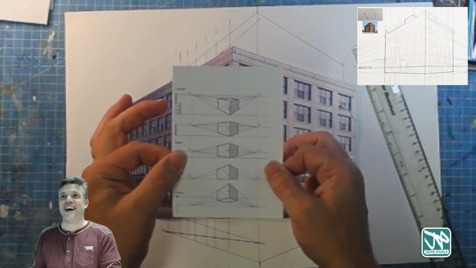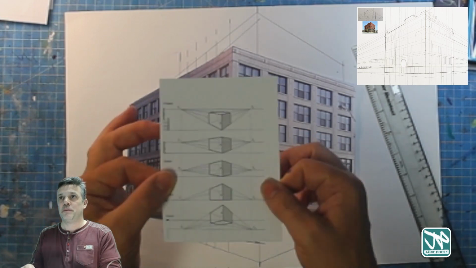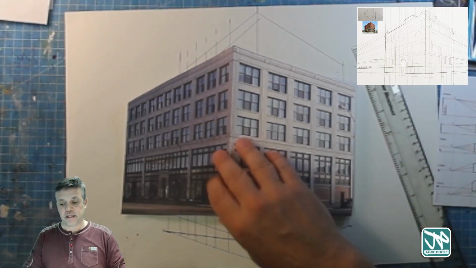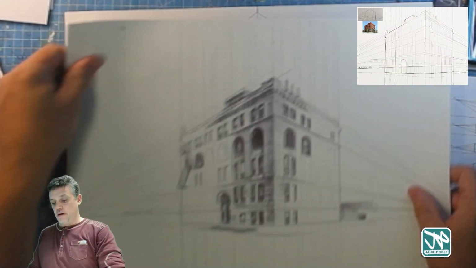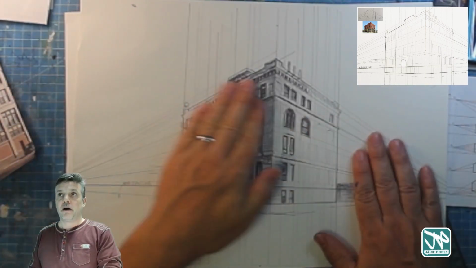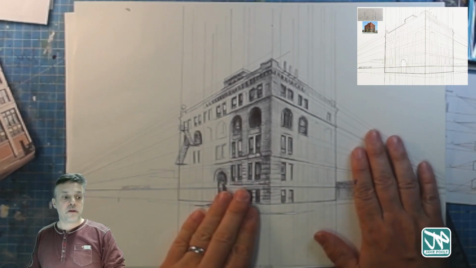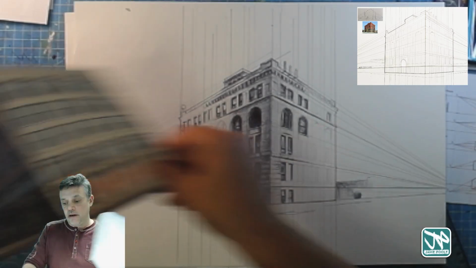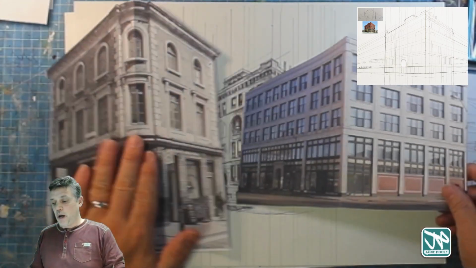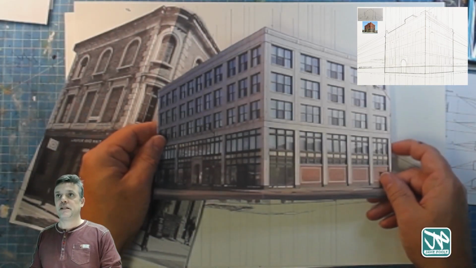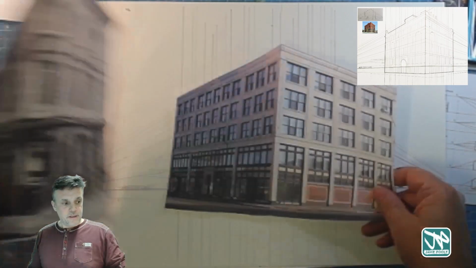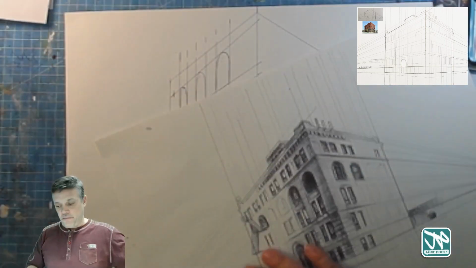Okay, so three things to do. One, try out this two-point perspective with boxes. Two, if you've got the printout, and hopefully you have, start to have a go at putting in the details on this one. And then three, either choose the more challenging pub or the industrial kind of 1920s building that we've got here.